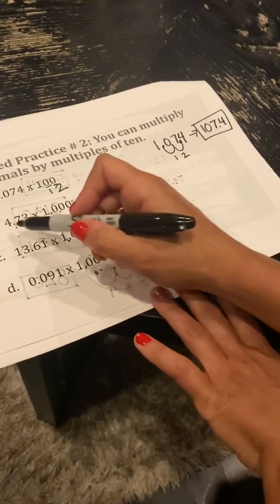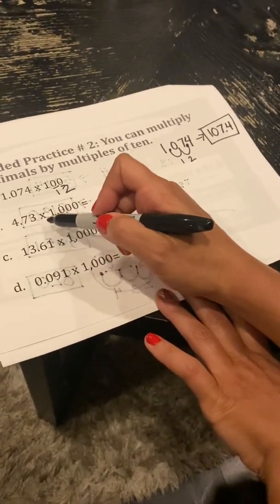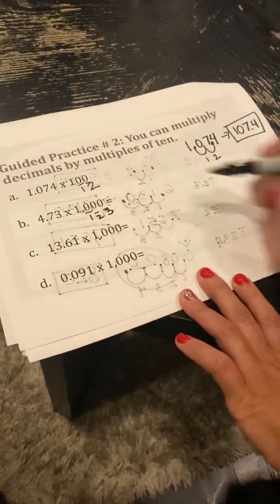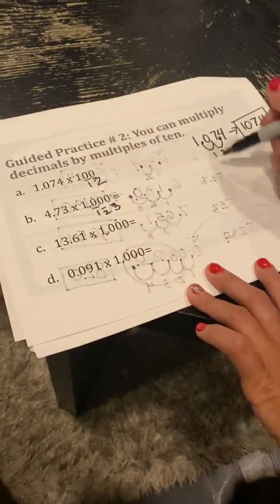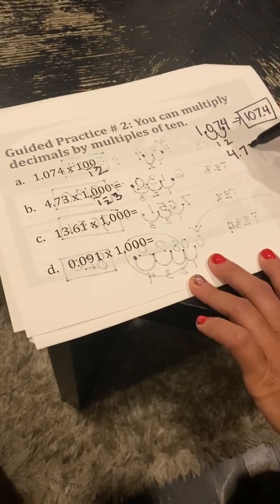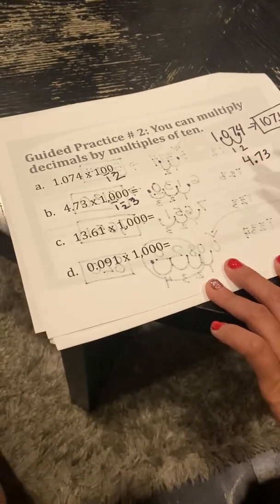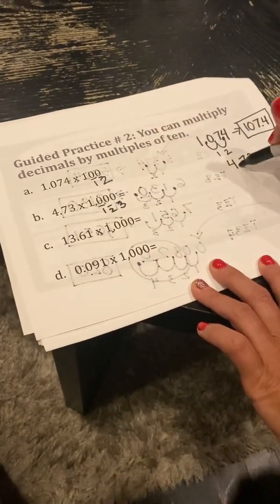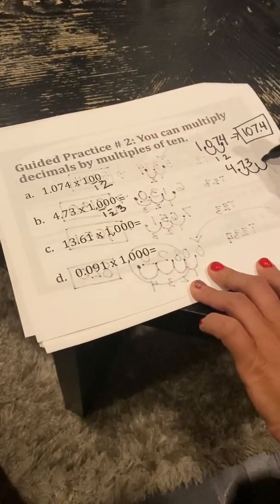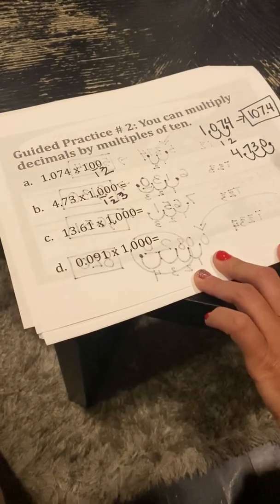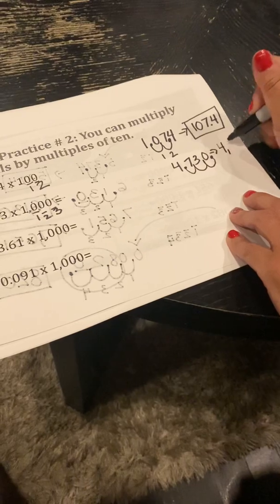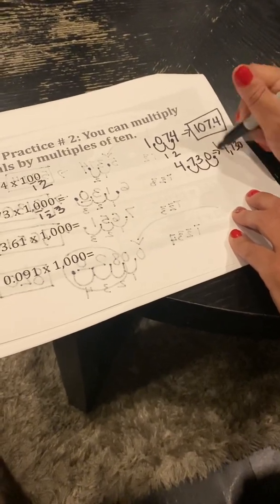Okay, now for the next one, we have 4 73/100 times 1,000. So I have 3 zeros here. All right, I'm going to rewrite this number, 4 73/100, and I'm going to move it to the right 3 times because I have 3 zeros here. 1, 2, 3. So when I rewrite this number, it's going to be 4,730.